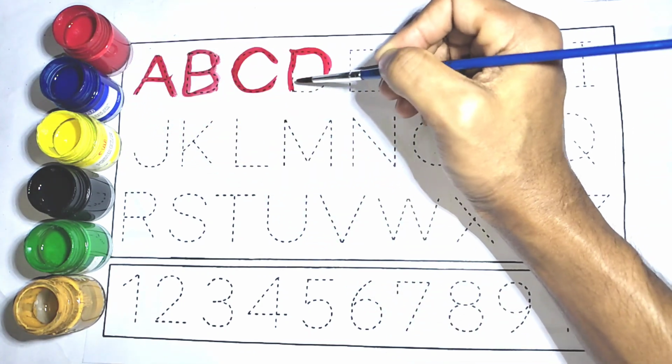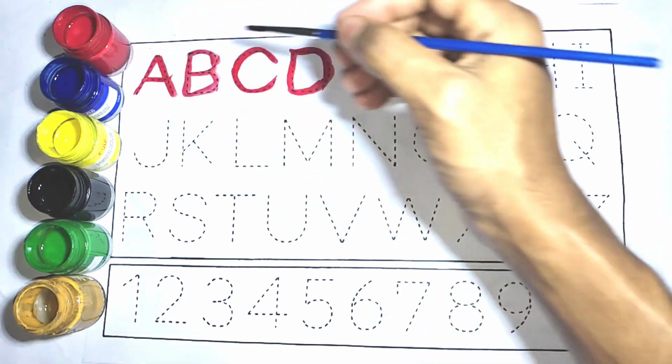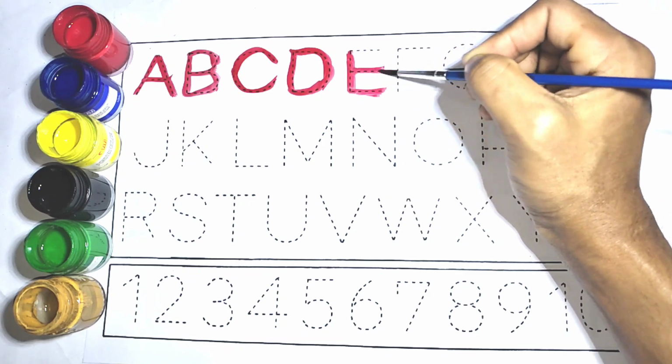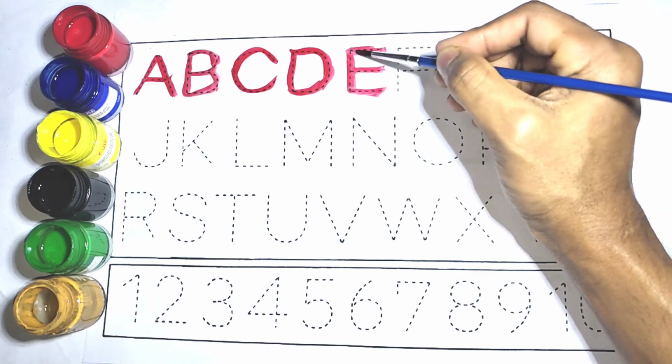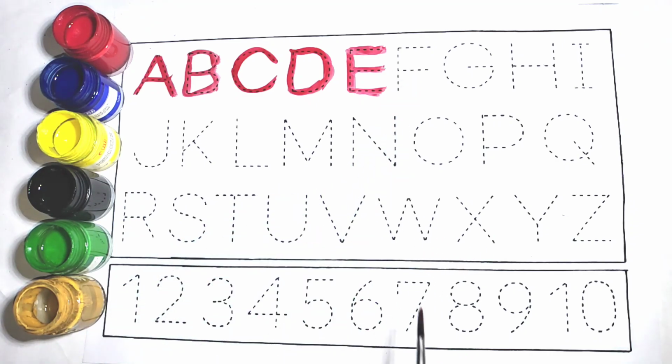Now we draw the letter of D. D for dog. The next one is E. E for elephant. Kids, now we use blue color and draw the letter of F.